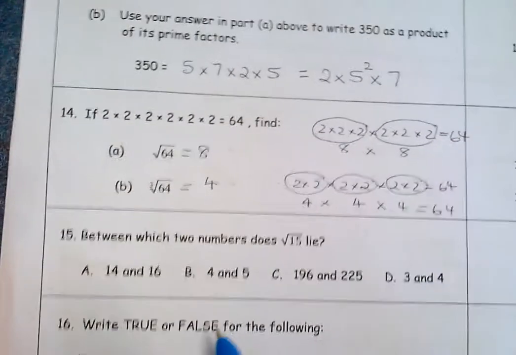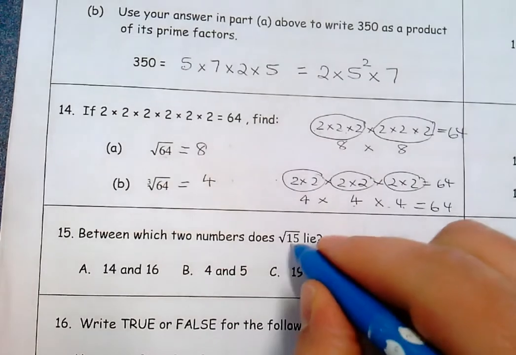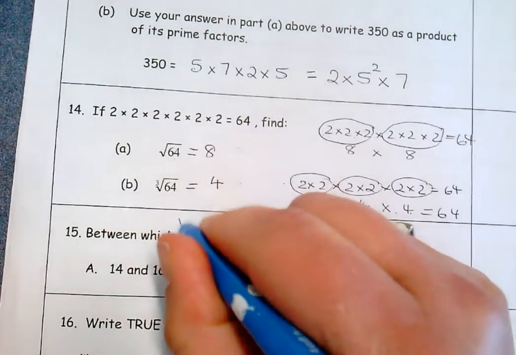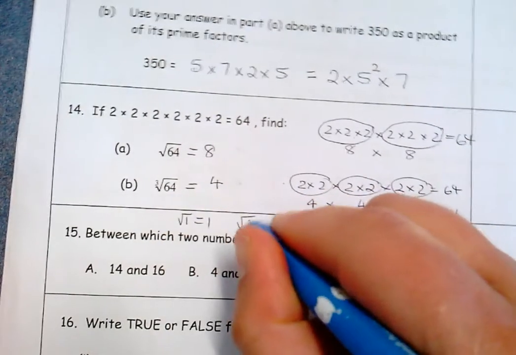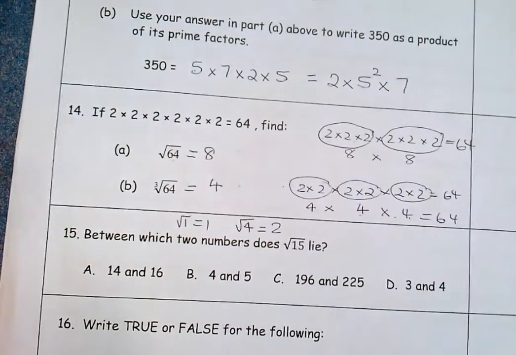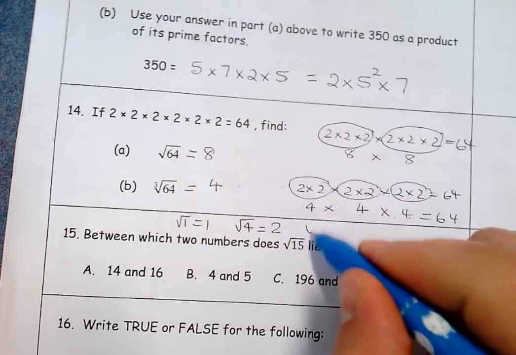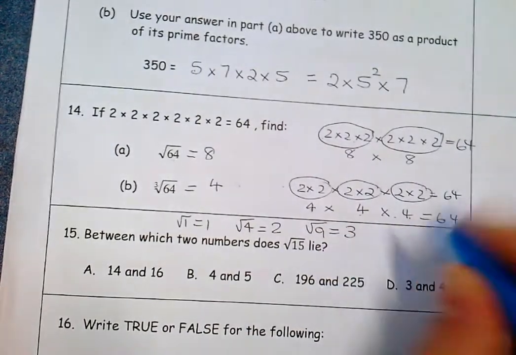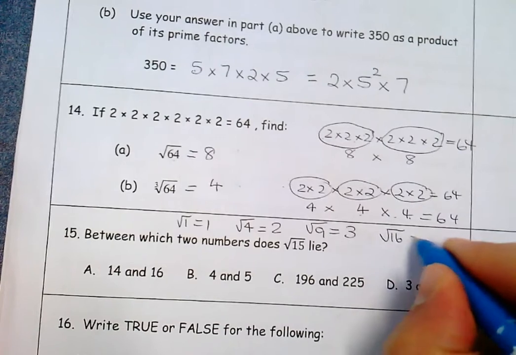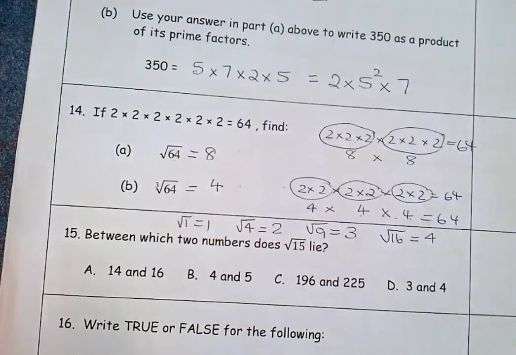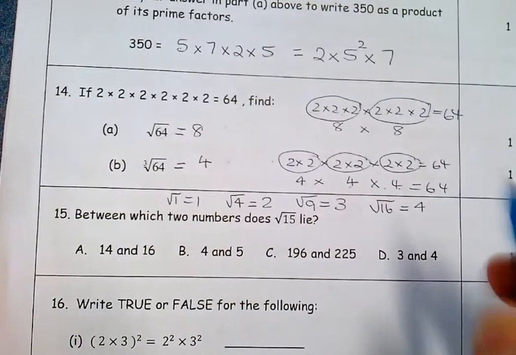Now, the next question, between which two numbers does the square root of 15 lie? Now, you should know your square roots off by heart. We know, for example, square root of 1 is 1. The square root of 4 means what times what is 4? It's 2 times 2 is 4. The square root of 9, because 3 squared is 9, then the square root of 9 is 3. Square root of 16, I know that 4 times 4 is 16, or 4 squared is 16, so the square root of 16 is 4.